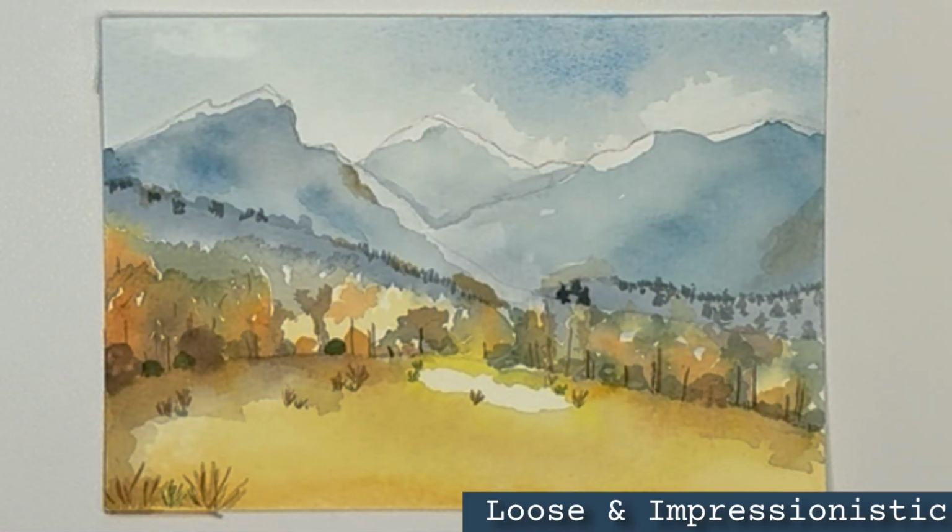So next up is loose and impressionistic. You can tell what it is. It's mountains and a meadow scene there, but it's not realistic. It's just what it says, loose and impressionistic. The vibe is flowing, relaxed, suggestive rather than detailed. You have soft edges, color blending, as you can see, hints of shapes. The viewers fill in the details with their imagination.